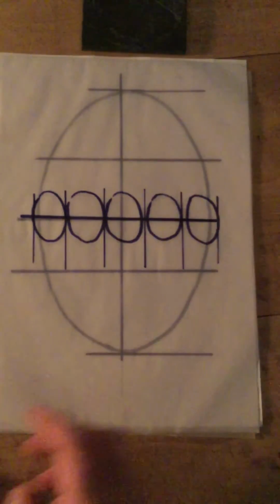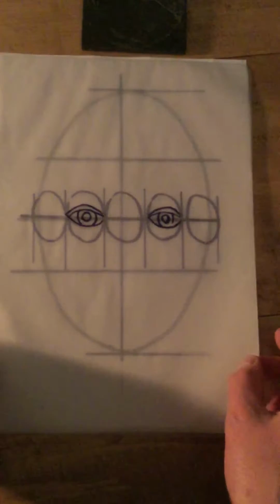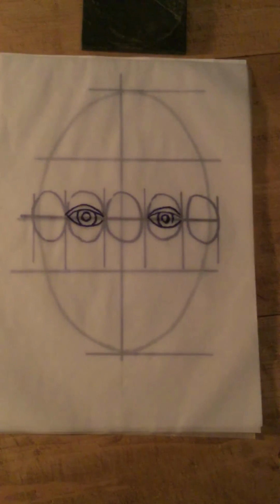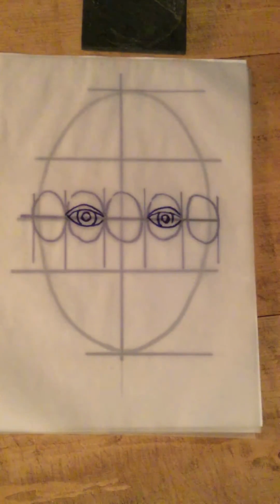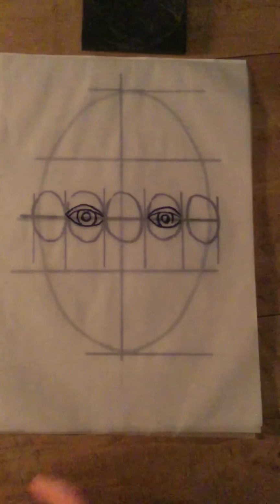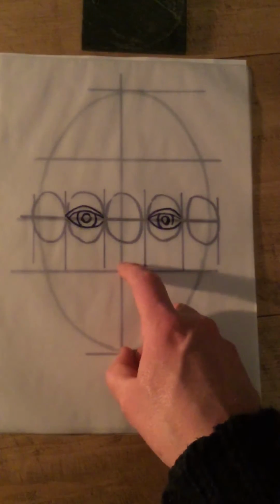So let's just get our grids back in here, and then our eyes are going to go on top. So we've got those in the right proportion, so the right width apart. And the next one we're going to do is we're going to look at the position of the nose and the position of the mouth.